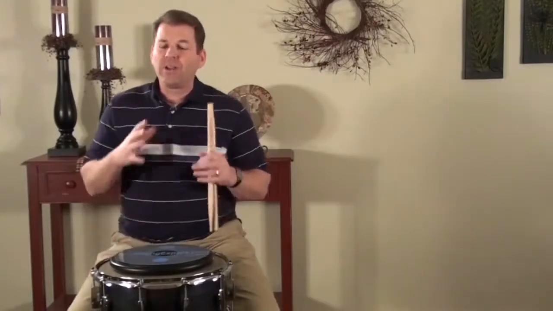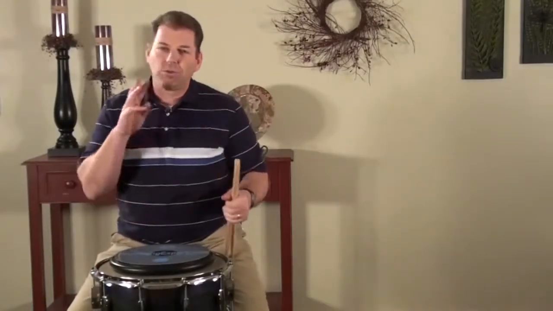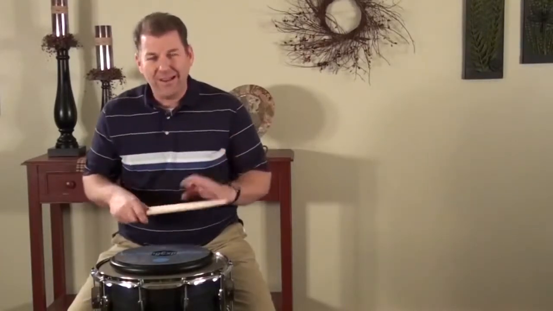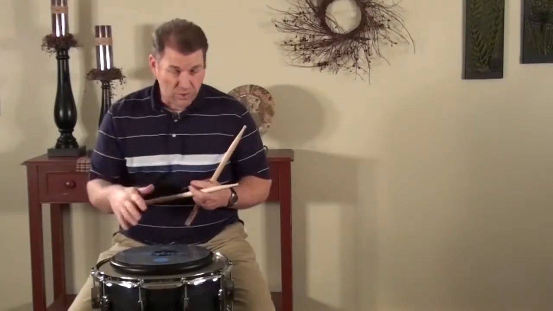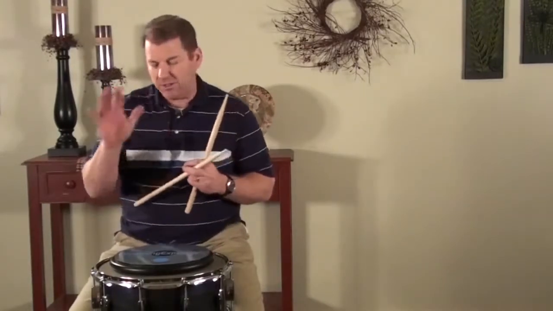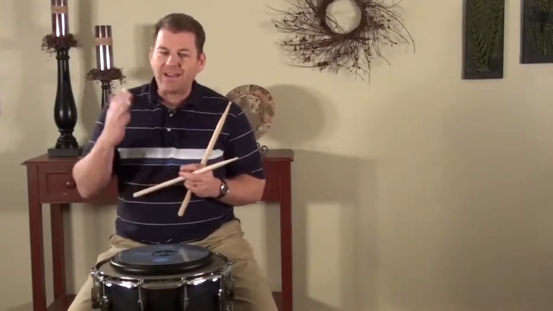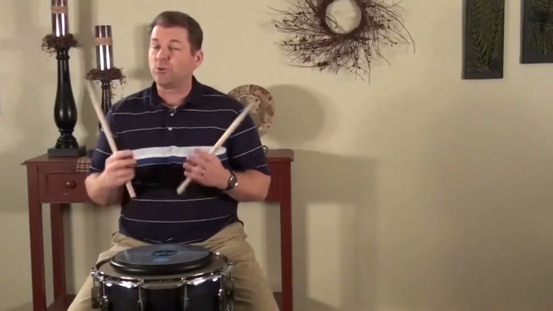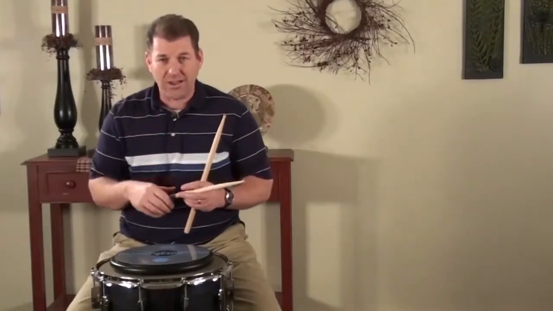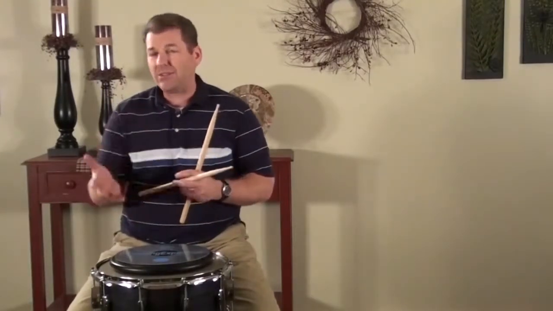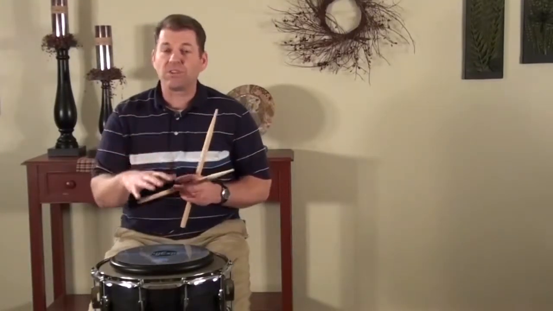Now, before getting into this exercise, we've gone through 3 different exercises, all designed to help you understand how to apply the accent stroke or float stroke. I use those 2 terms interchangeably. So that accent stroke and multiple stroke, using those 2 motions to play basic single stroke, 1 height exercises. We played 8 on a hand. We played 8th notes and 16th notes. We played an 8th note, 16th note variation in exercise number 3.